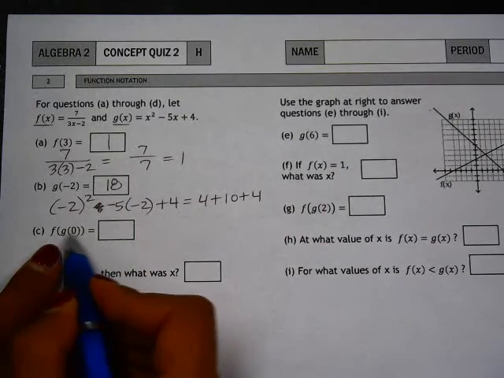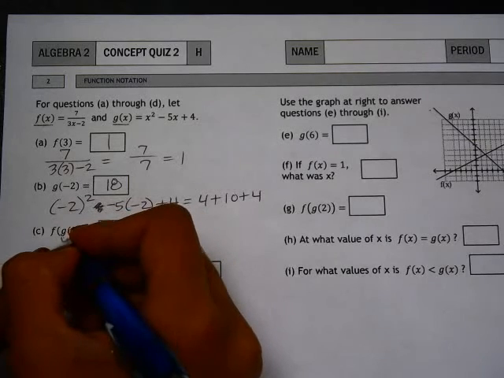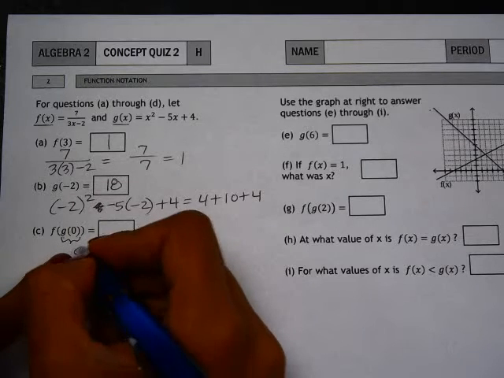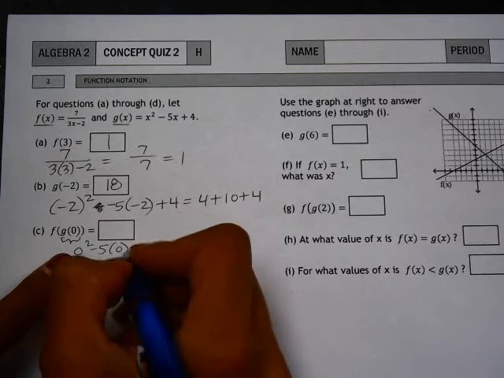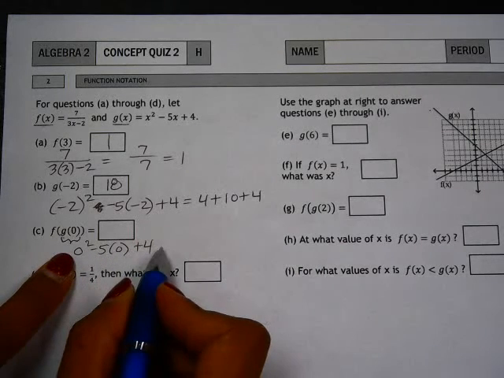This is a composition of functions. The first function we evaluate will be the inside function. We're evaluating function g when x equals 0. So 0 squared minus 5 times 0 plus 4. So 0 minus 0 plus 4 is 4.